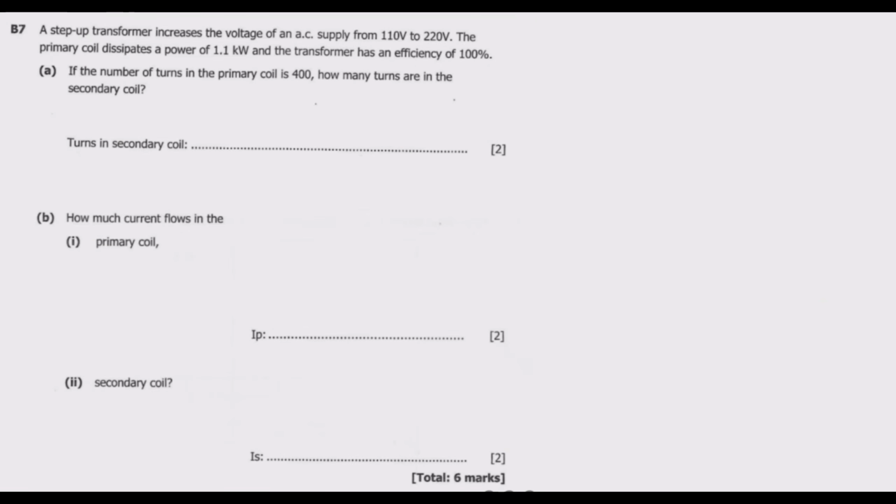Let us look at question B7. A step-up transformer increases the voltage of an AC supply from 110 volts to 220 volts. The primary coil dissipates a power of 1.1 kilowatt and the transformer has an efficiency of 100%.